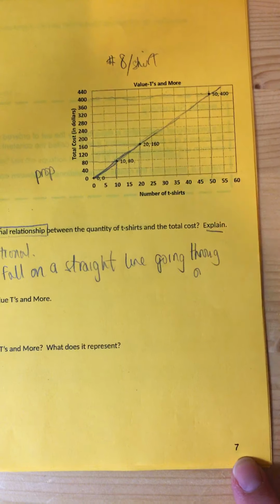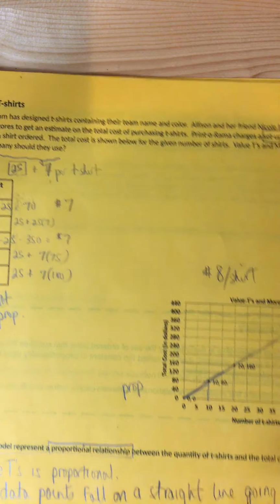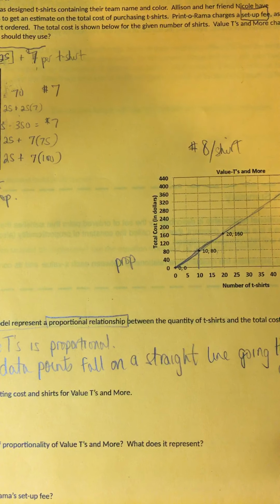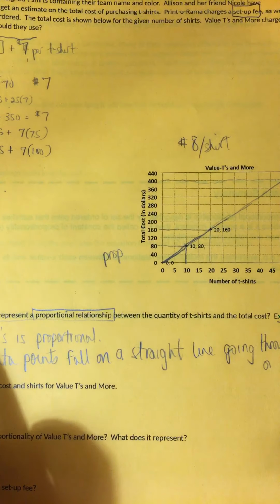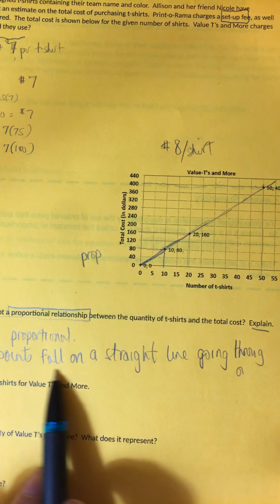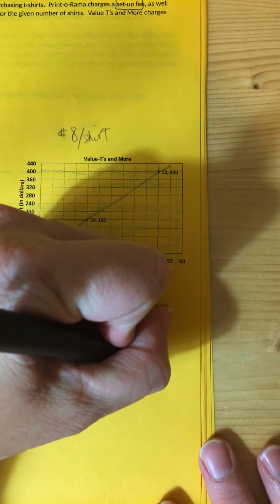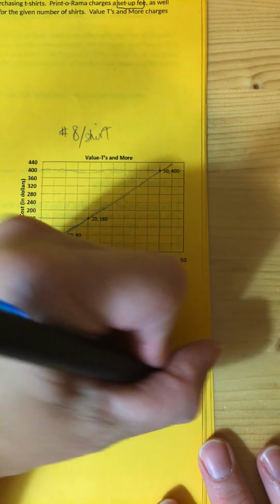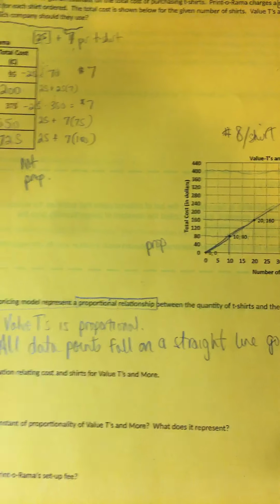Back to page 7, and this is example 3 with the tons of t-shirts. I have to continue because I got cut off. My last one I was on A, and we were saying that all the data points fall in a straight line going through the origin, or the point (0, 0). Okay, now moving on to letter B.